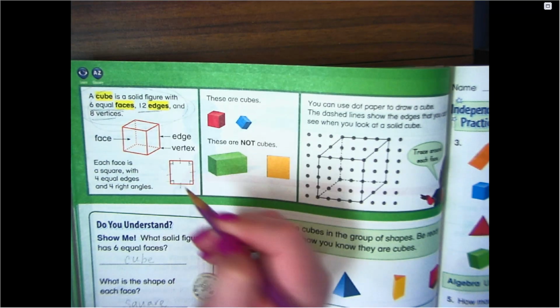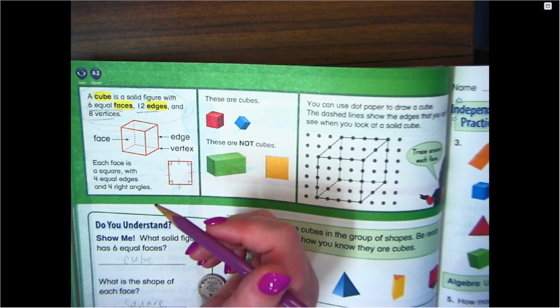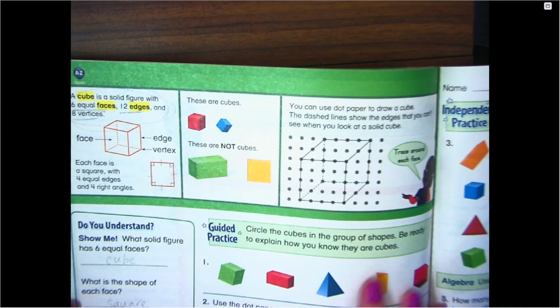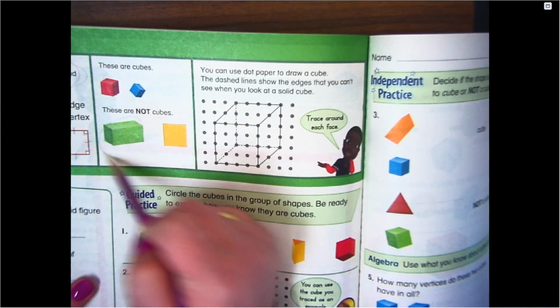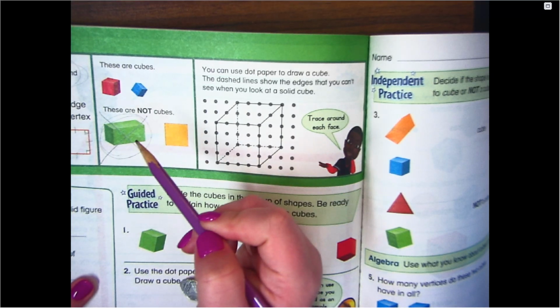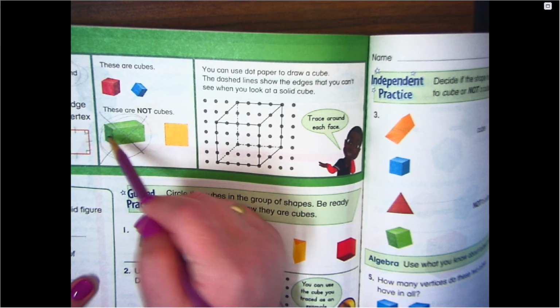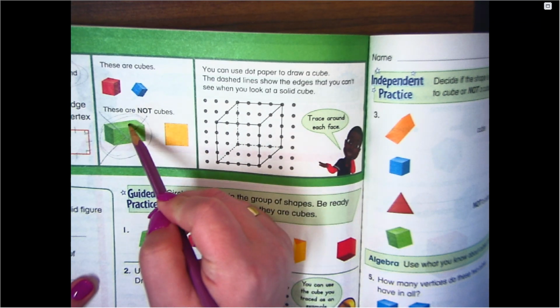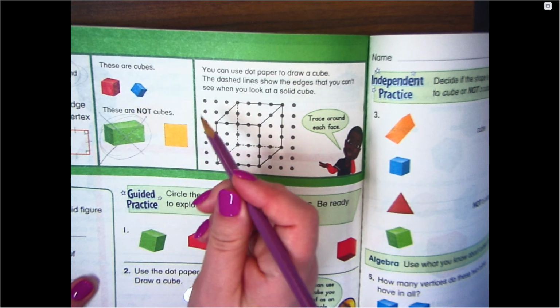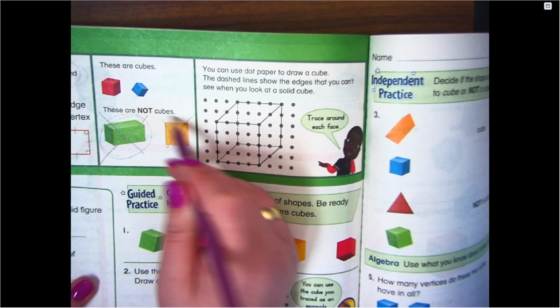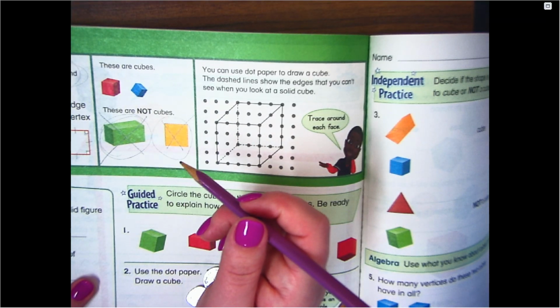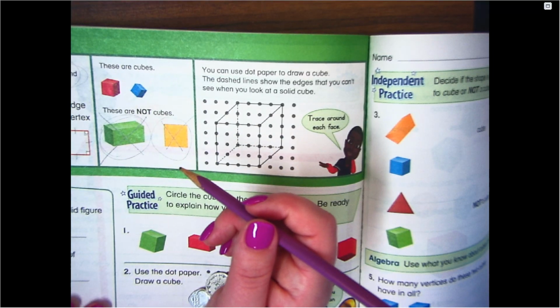Remember, right angles are the ones that make that perfect L shape in our square. Okay, we talked about today that something like this is not a cube because it does not have 6 equal faces. 2 of the sides are squares, but 4 of the sides are rectangles. Something like this is not a cube because it's not three-dimensional or a solid figure.